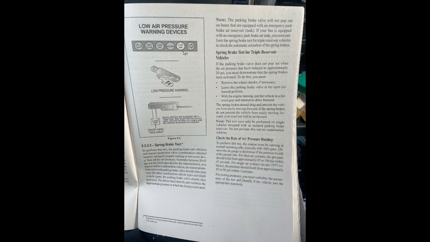If the spring brakes do not prevent the vehicle from easily moving forward, your road test will be postponed. Note: this test must only be performed on single vehicles designed with an isolated parking brake reservoir. Do not perform this test on combination vehicles.